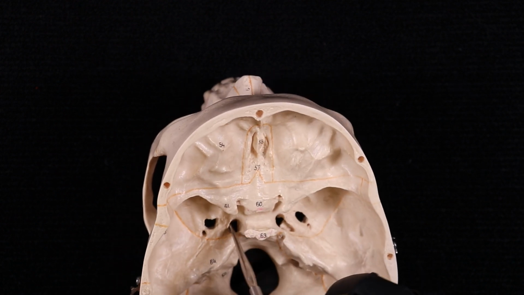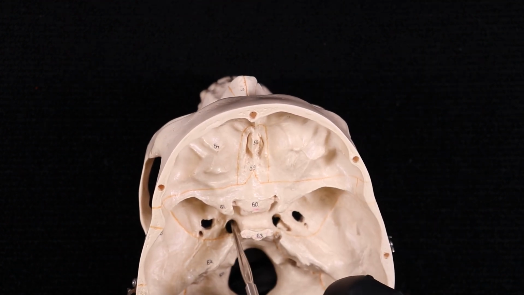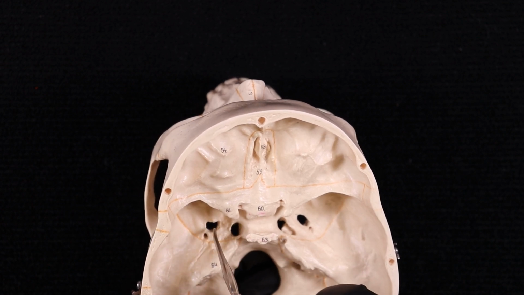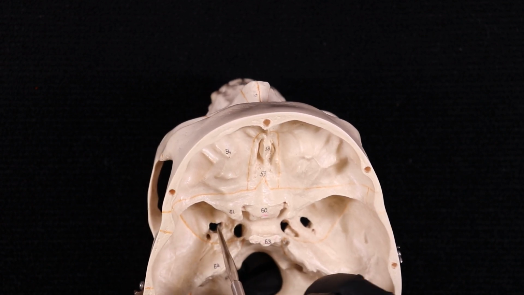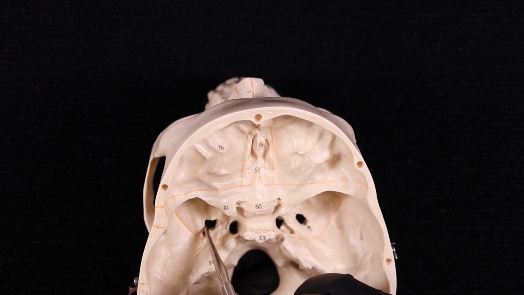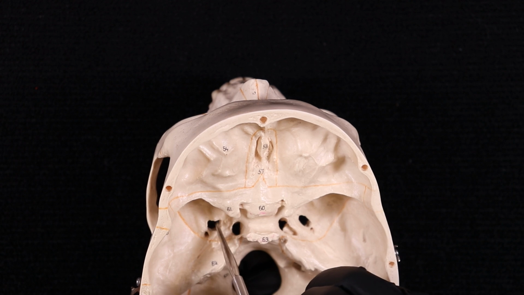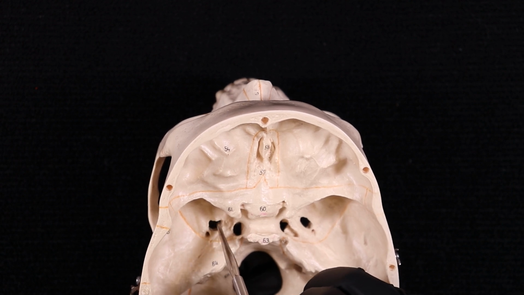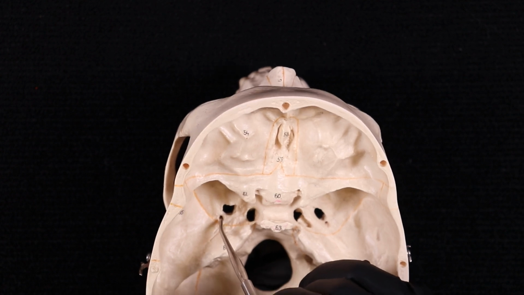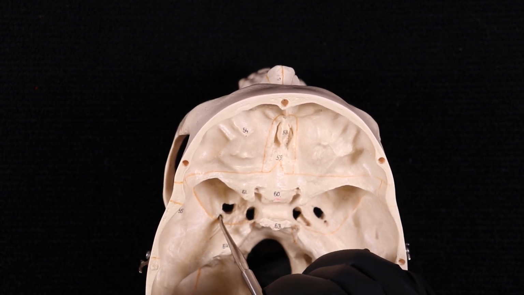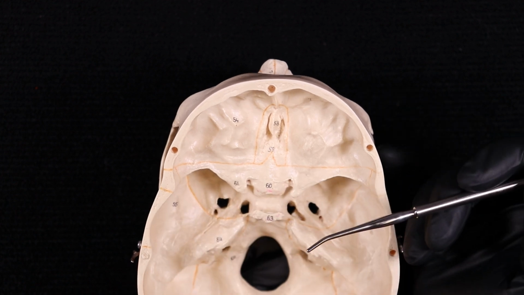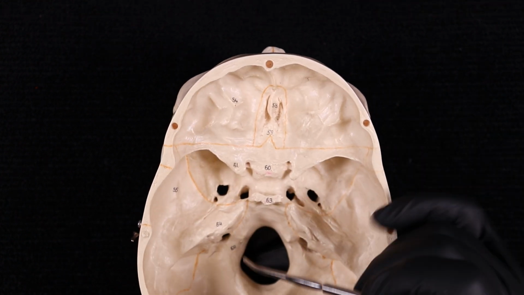Then you can see your foramen lacerum and your foramen ovale. Remember, lacerum medial, ovale lateral. So foramen lacerum, foramen ovale. And then posterior to the foramen ovale, you can see the foramen spinosum, which is this one here. This is your foramen spinosum. The carotid canal is blocked in this model.